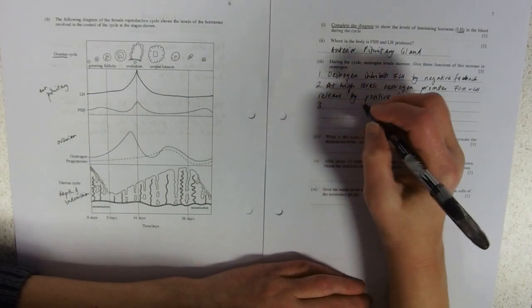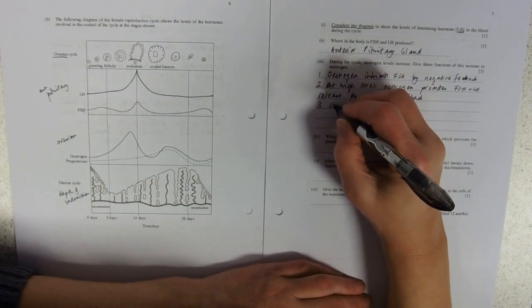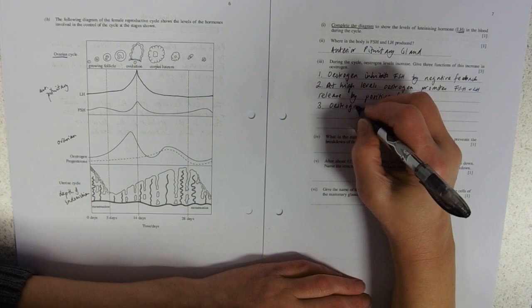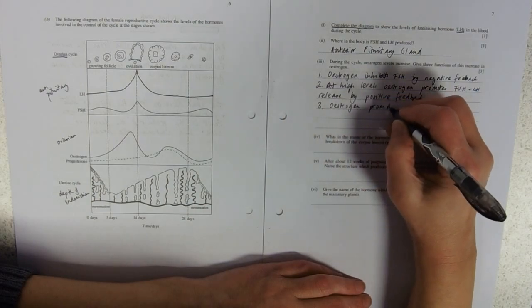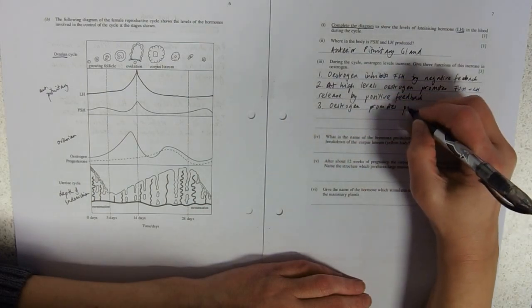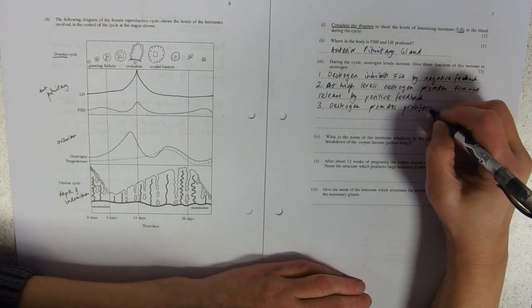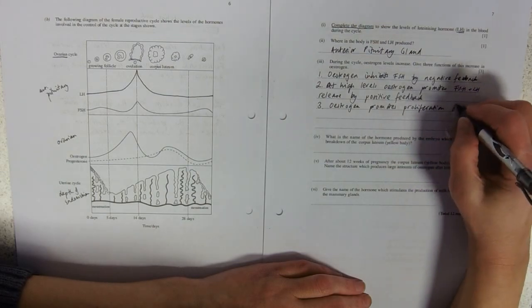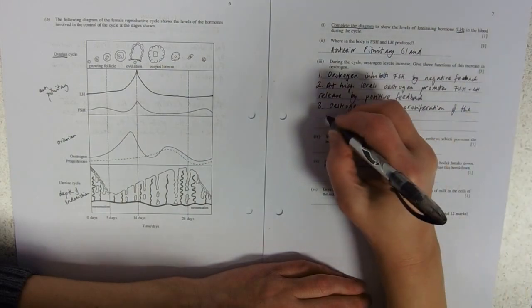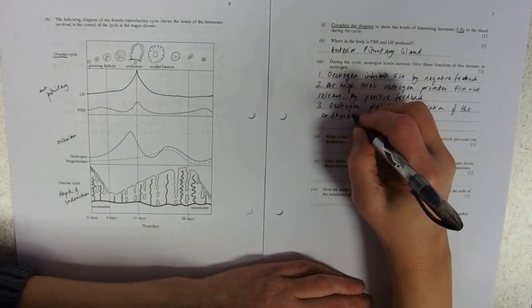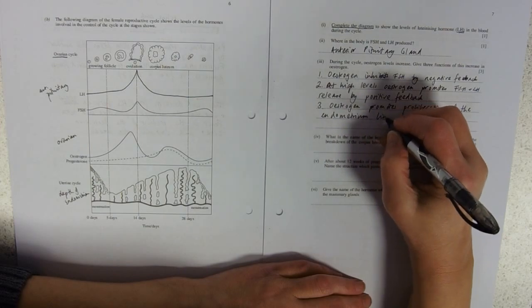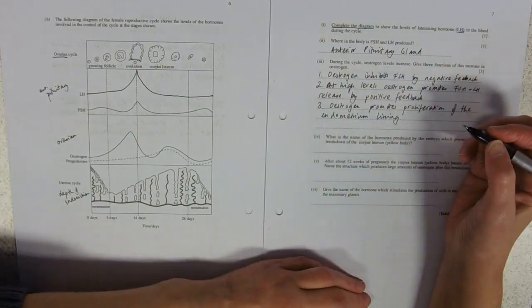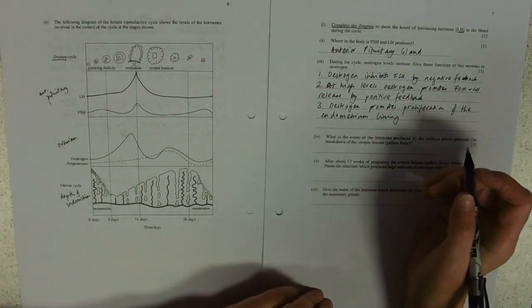Other job, third job, estrogen promotes, and I love this word, proliferation, my favourite, proliferation of the endometrium lining. Obviously you can call that builds it or makes it thicker. You know, I just like that word proliferation. It just skips off the tongue.